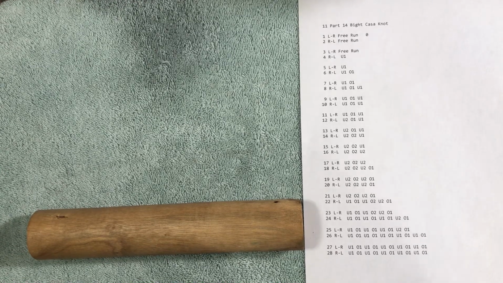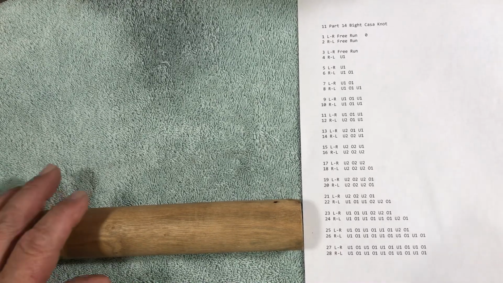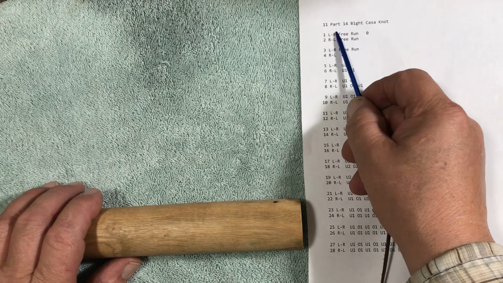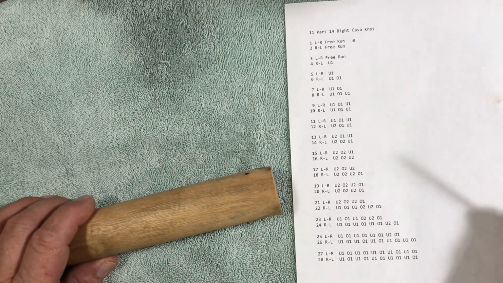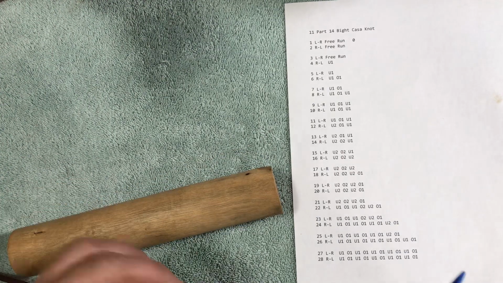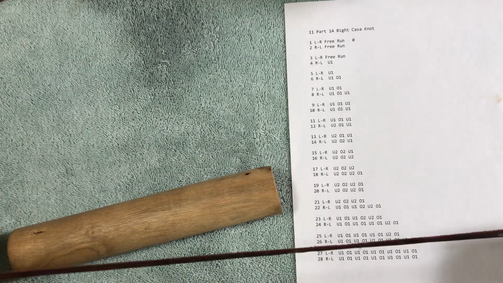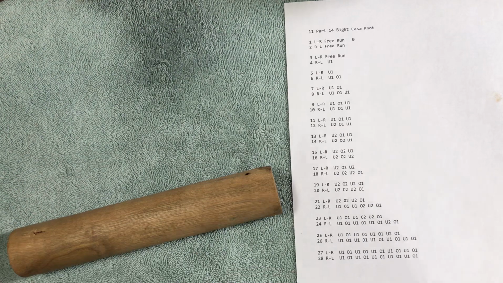The other day, I was asked how to tie an 11 part 14 Bight Casa knot. My first thought, I didn't have time to look at it or do anything with it.